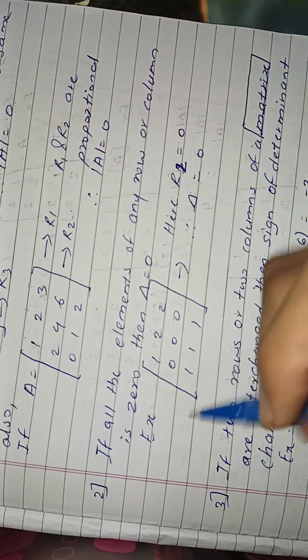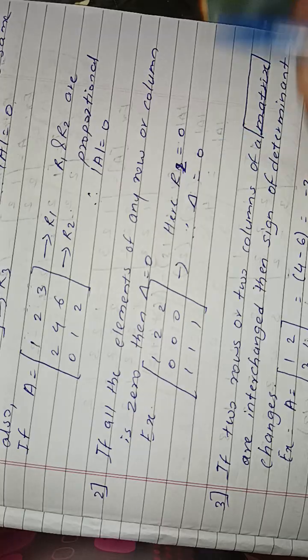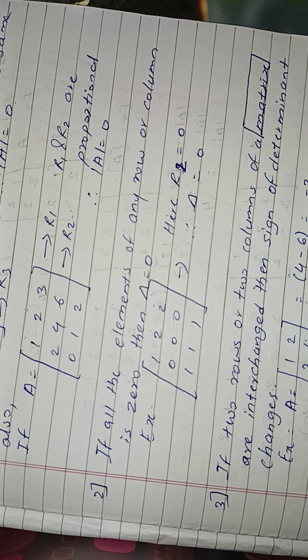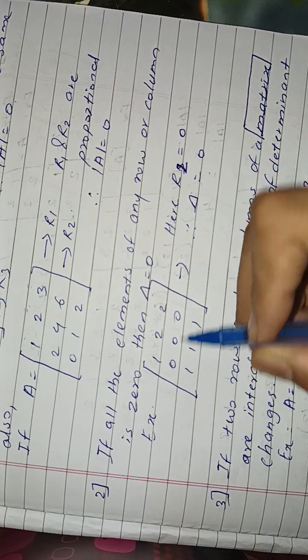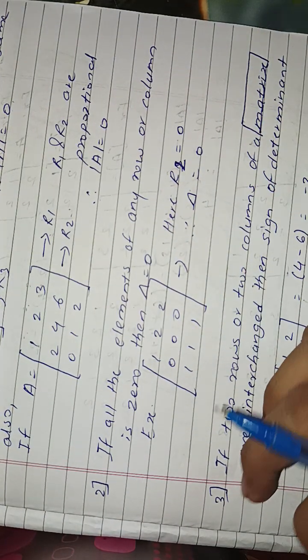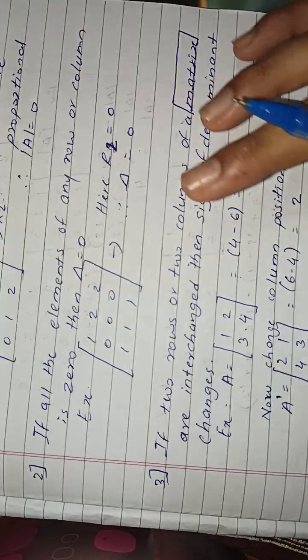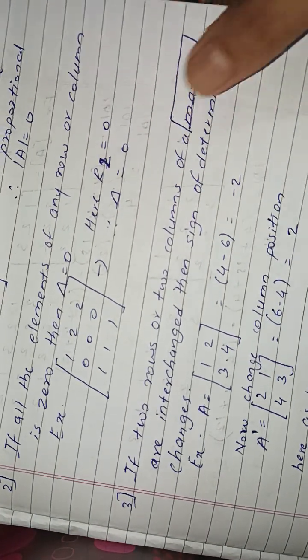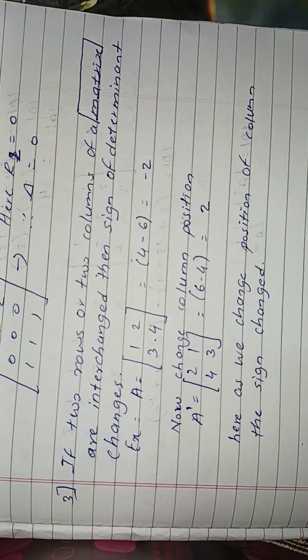Now the second property: if all the elements of any row or column are 0, then the determinant is 0. So if there is a single row that has all 0s in a row or in a column, the determinant will be 0. This is the second property. So let's see the third property.